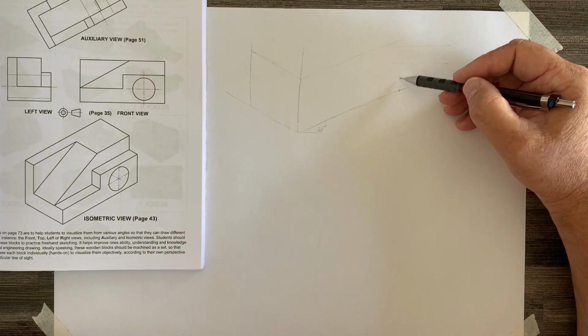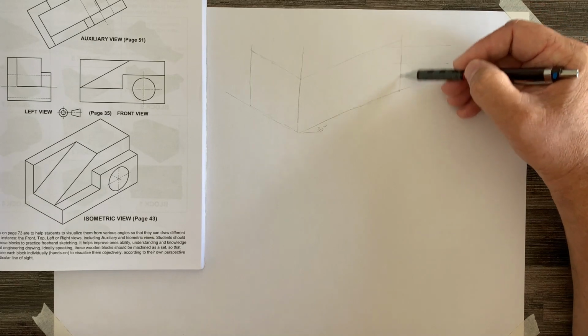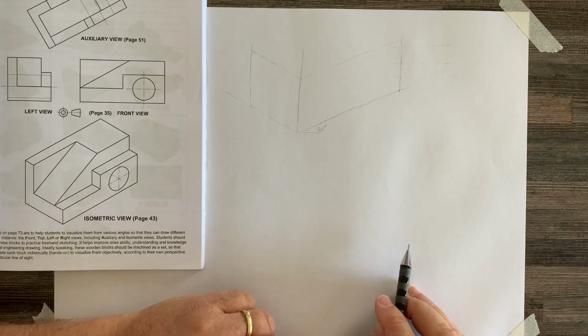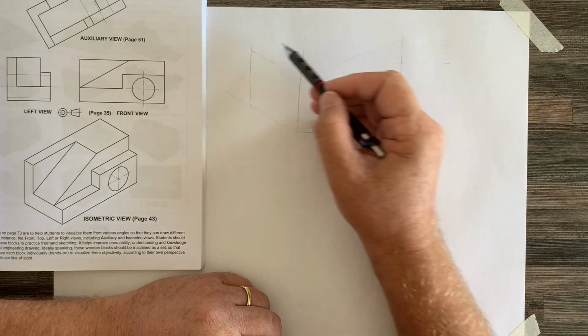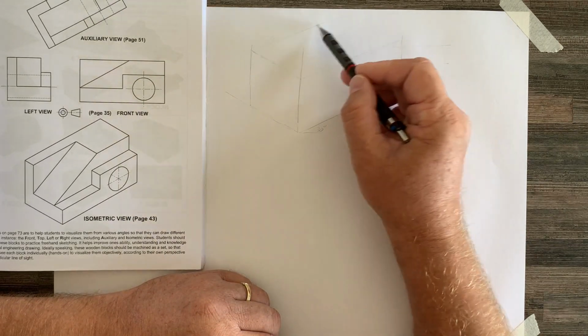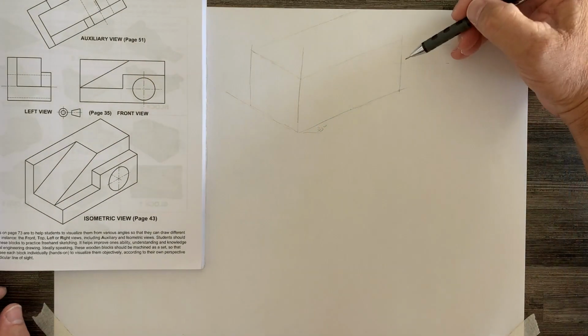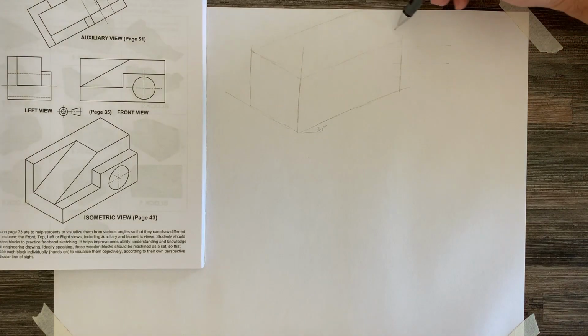then we need to draw the vertical axis. Remember, I'm starting off just by drawing the bounding box, as we call it, the outside. So now this line is parallel to that one. I'm going slightly off my page, but maybe I can just make it. All right, so the back would go in this direction.